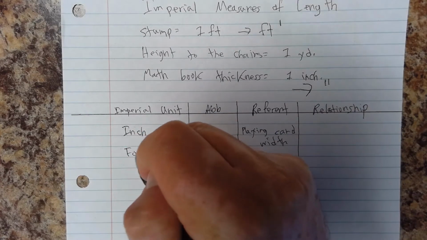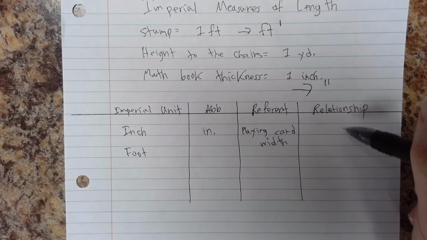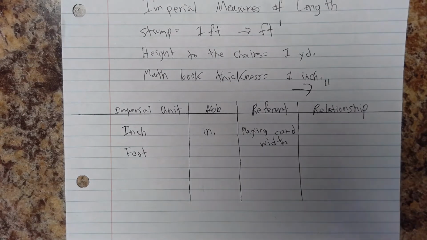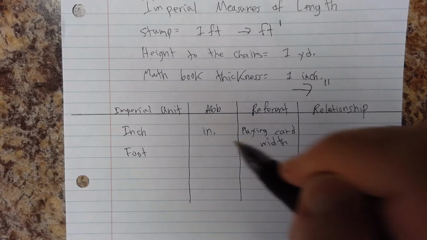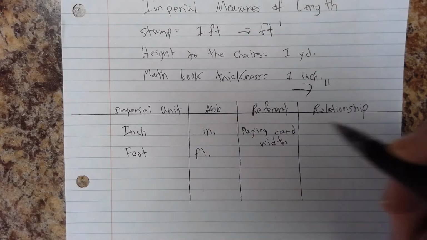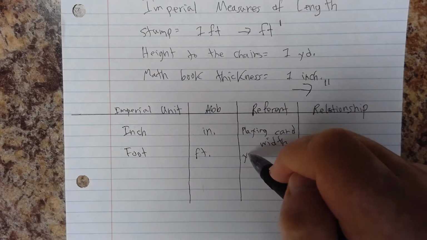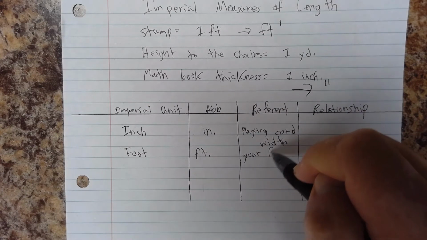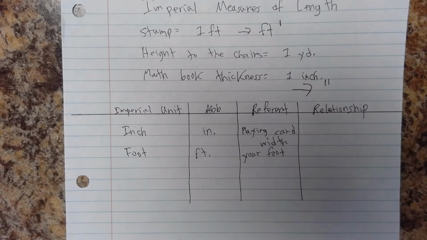Next we'll do the foot. And we're going to do the relationship between them all at the end. Foot, abbreviation FT, and literally your foot is a foot.